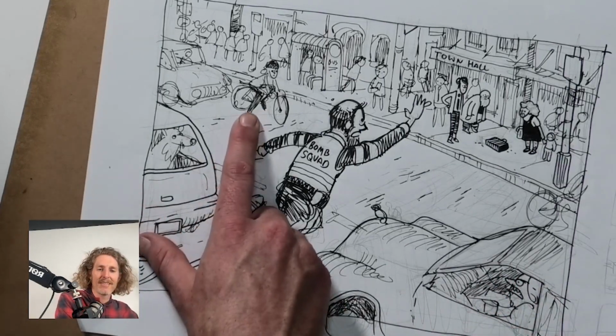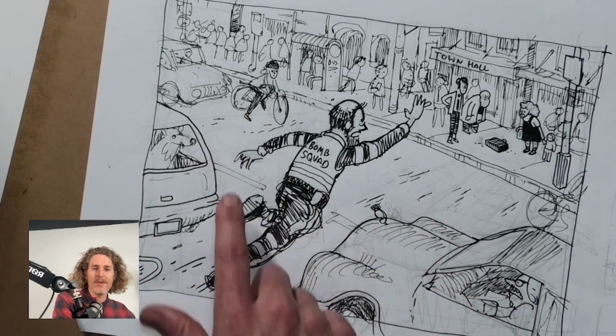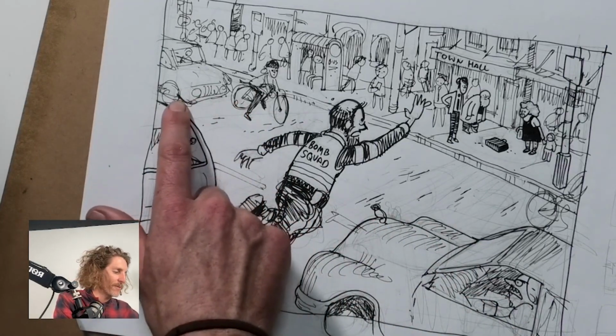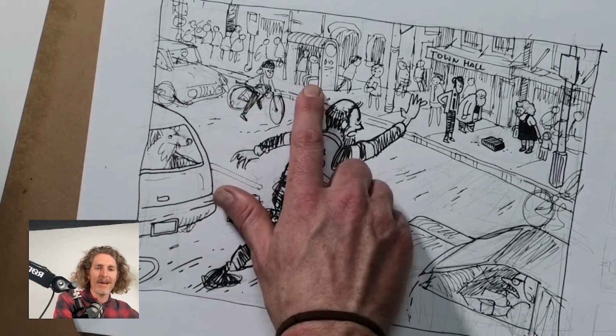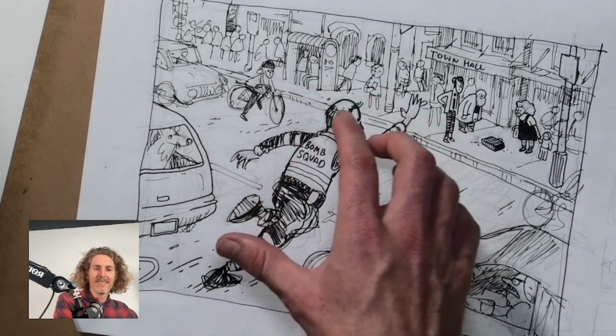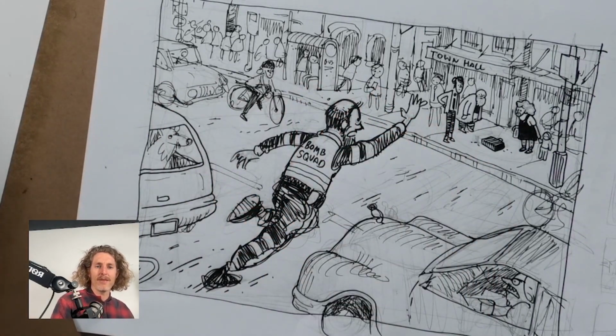This cyclist here has seen the guy running across the road and has stopped, and the person behind them has also stopped. And then these people waiting at the bus stop have seen someone getting upset, and they're looking across the road at this guy yelling and screaming as he comes across the road.